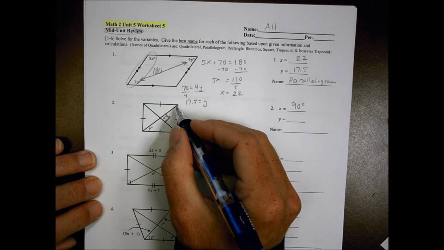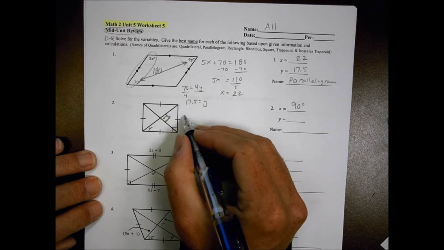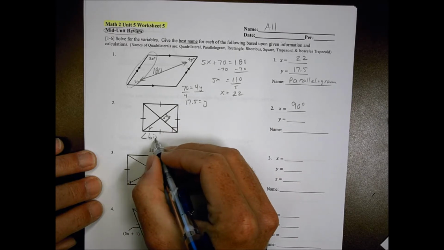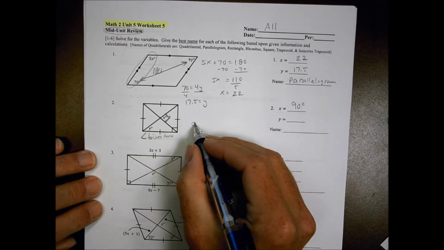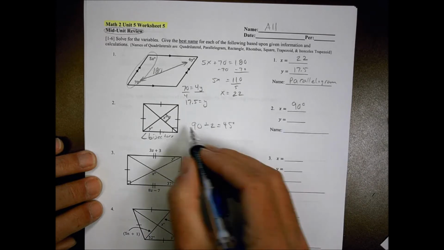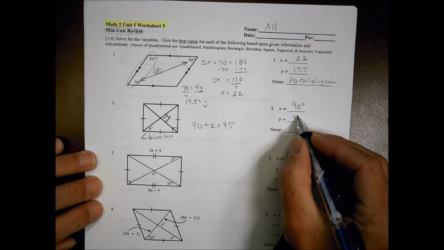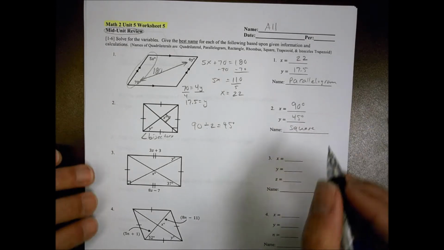The other thing that we know is true is that when a rhombus has diagonal lines, you have angle bisectors, which means you're cutting this in half. If it was 90, 90 divided by 2 is 45 degrees, so that becomes the value of y. 45 degrees, and we would call this a square.